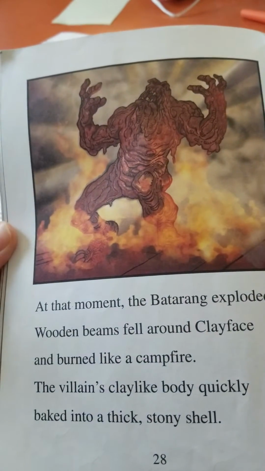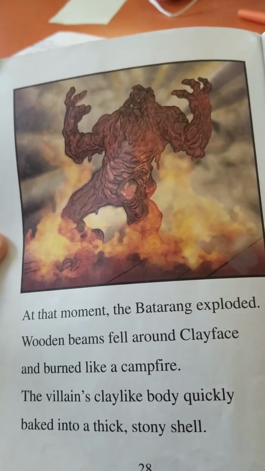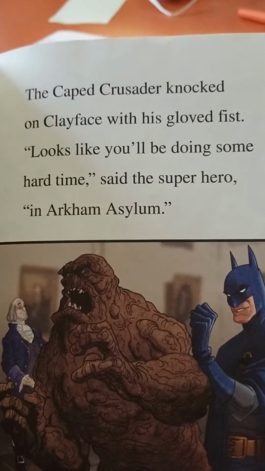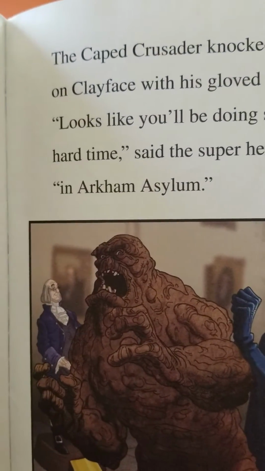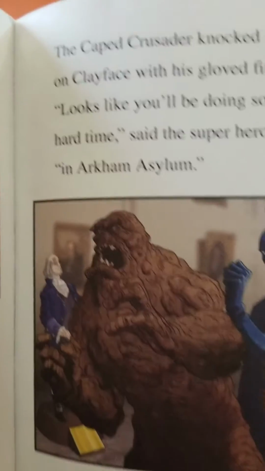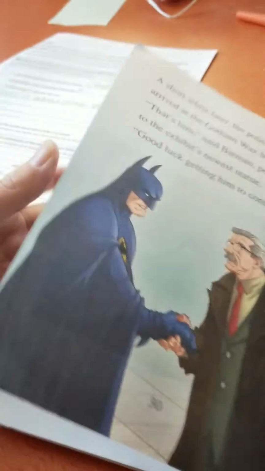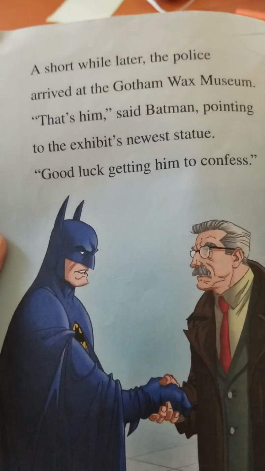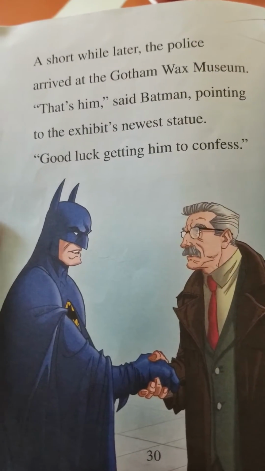At that moment, the batarang exploded. Wooden beams fell around Clayface and burned like a campfire. The villain's clay-like body quickly baked into a thick, stony shell. The caped crusader knocked on Clayface with his gloved fist. "Looks like you'll be doing some hard time," said the superhero, "in Arkham Asylum." A short while later, the police arrived at the Gotham Wax Museum. "That's him," said Batman, pointing to the exhibit's newest statue. "Good luck getting him to confess."